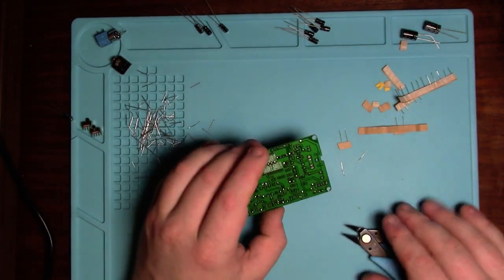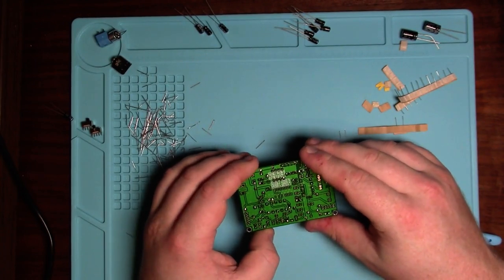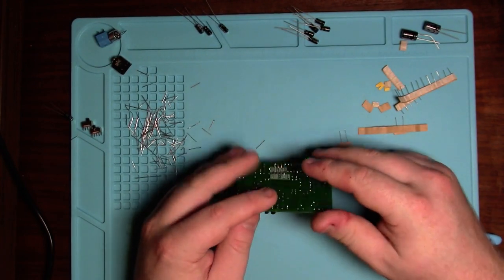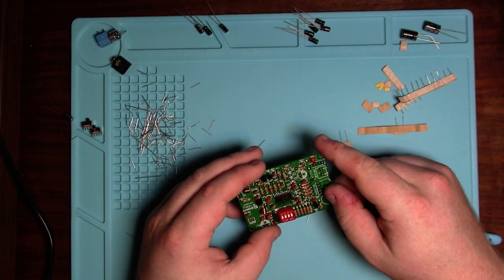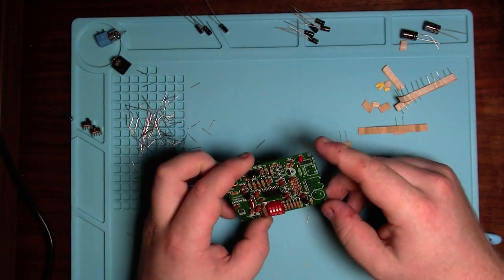There we go. This is another thing where the leads are pretty thick, and when you cut them they will want to ping across the room, which is very unpleasant.